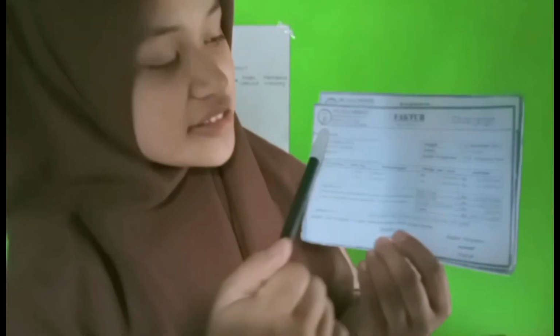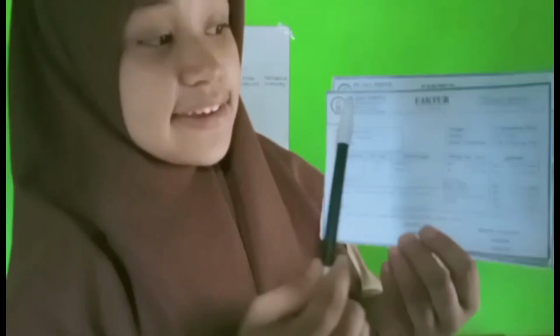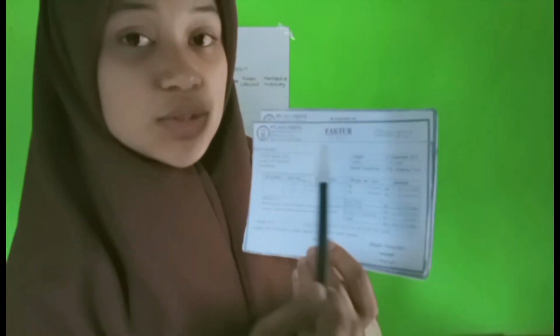This is the proof of the transaction. This is a sales invoice. Okay, I want to explain part by part about this proof of transaction. Number one, this is the header of the proof of transaction, which contains company identity like the company name and then the company address. And then this is faktur. Faktur in Indonesian, but in English this is an invoice.